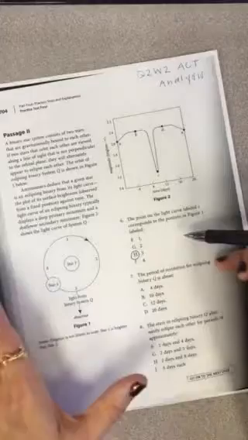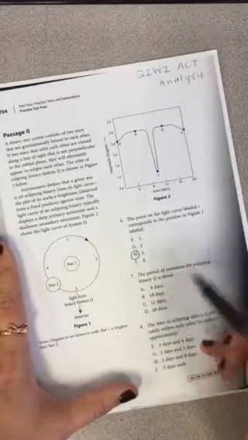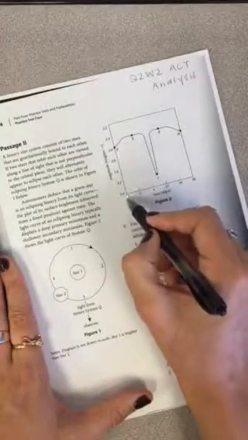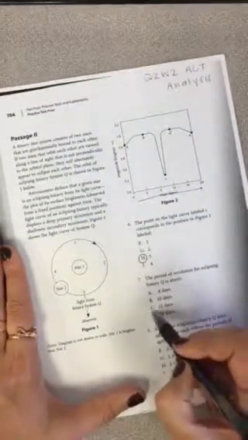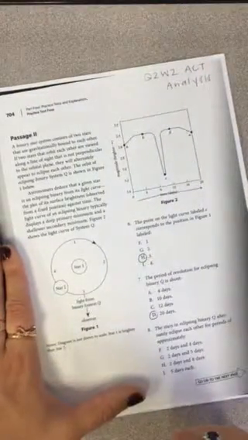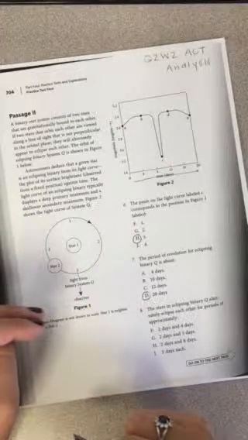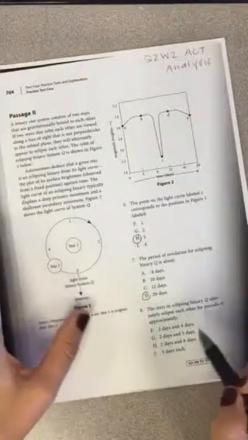Alright, number 7. The period of revolution for eclipsing binary Q is about, and all I have to do for this one, it's actually really simple. This graph starts at 0 days and ends at 20 days. So the period is 20 days long. Alright, number 8. The stars in eclipsing binary Q alternately eclipse each other for periods of approximately.